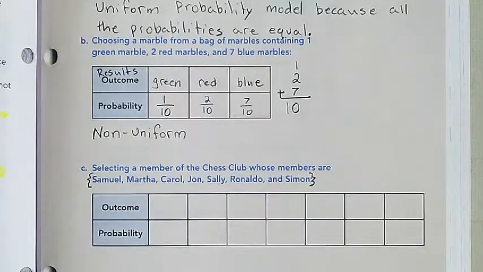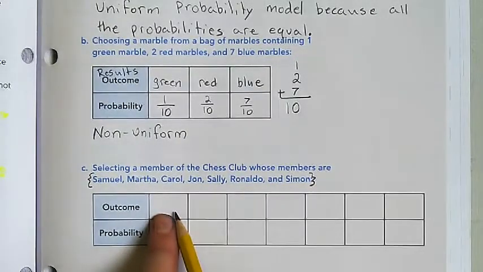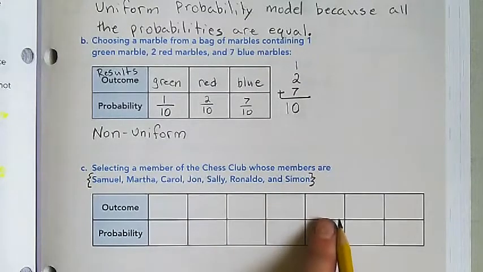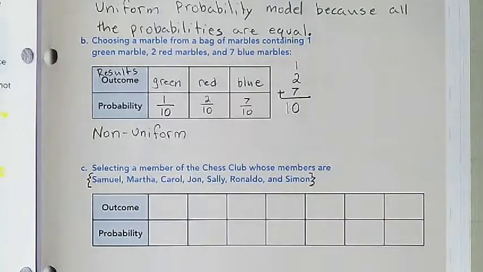So if we were going to choose somebody from the chess club, we could choose Samuel, Martha, Carl, John, Sally, Ronald, or Simon. So those are our outcomes. What we listed in the sample space are the outcomes.